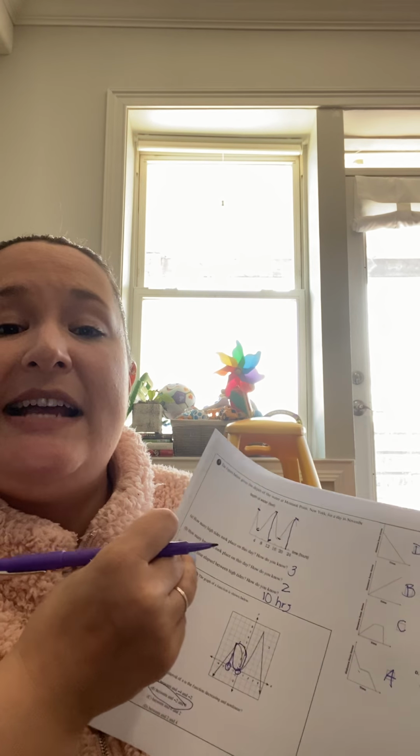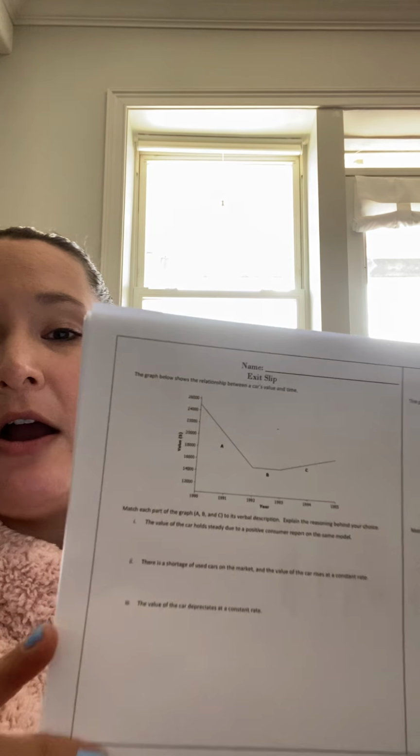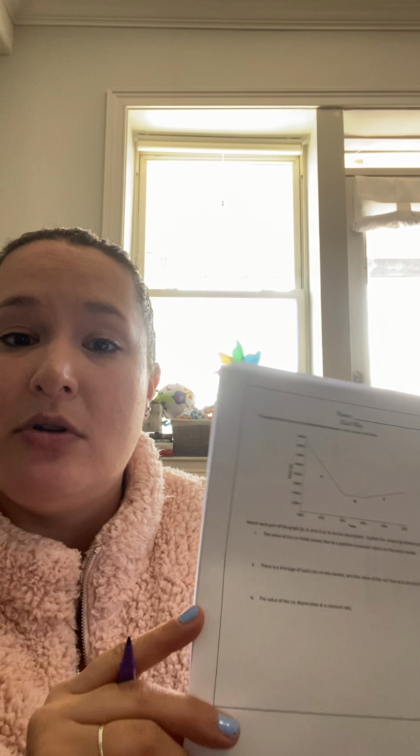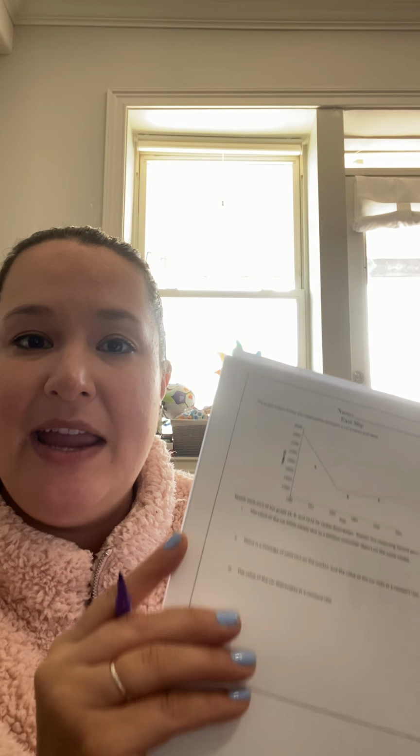All right, the last page of the notes is the exit slip. If you want to complete it, that would be awesome. I'm going to complete it, and I will put it up on the Google Docs so you can check it on there, okay?